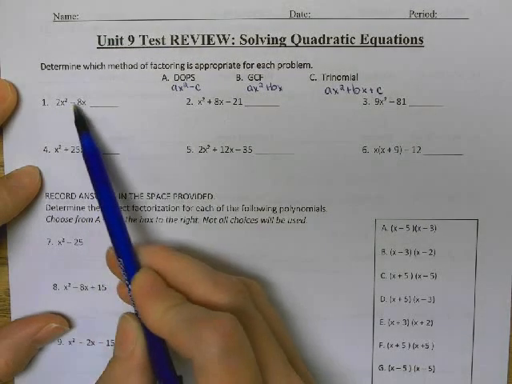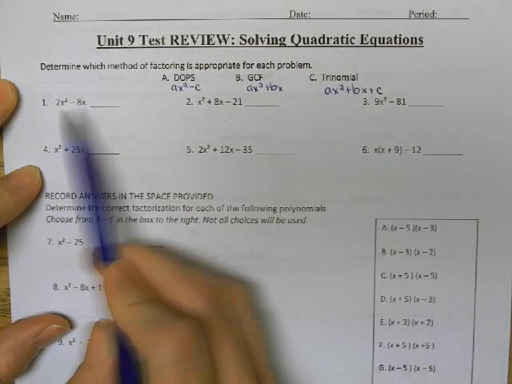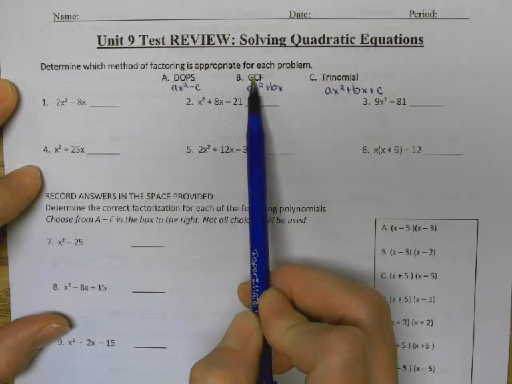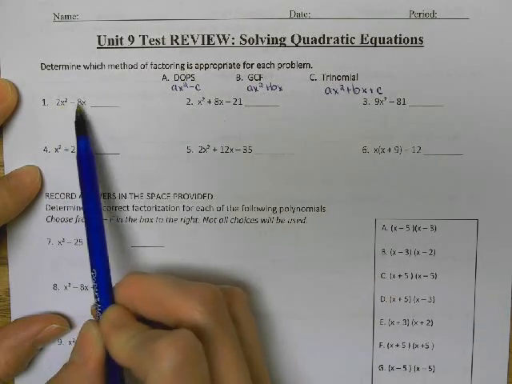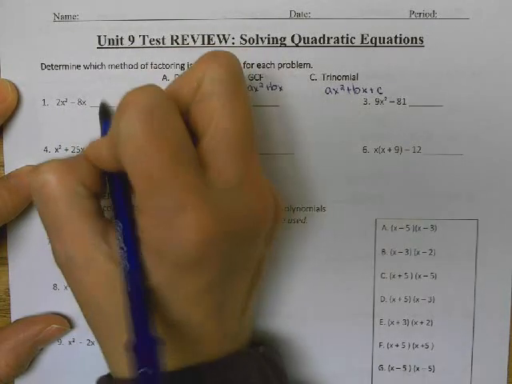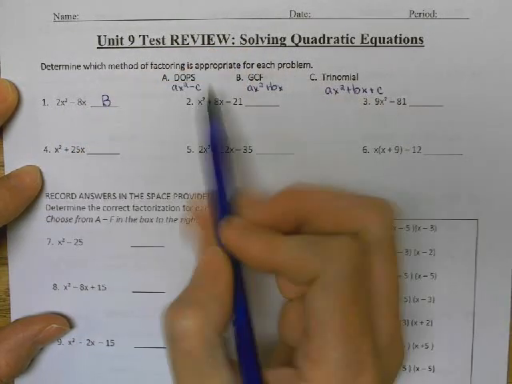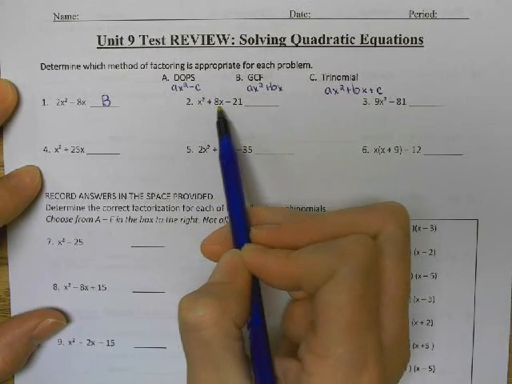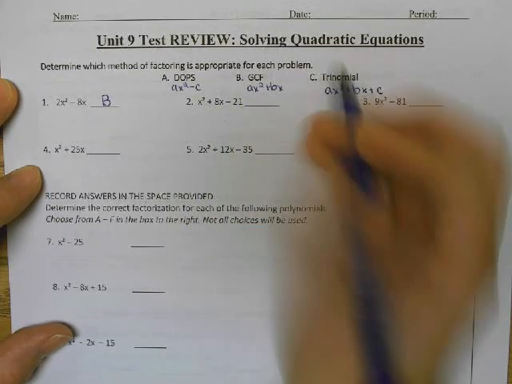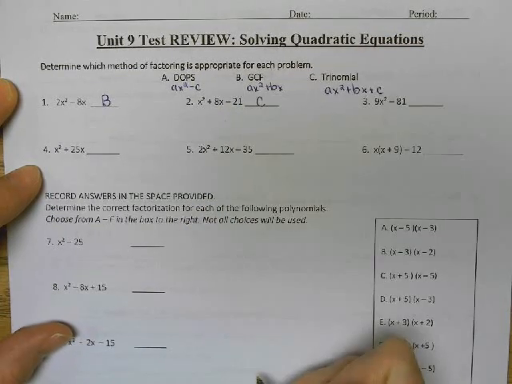So number 1, we have 2x squared minus 8x. There are only two terms, which makes it a binomial, so it's either DOPS or GCF. When I look at my terms, both of these have an x, which makes it GCF. All right, number 2, I have x squared plus 8x minus 21. I have three terms, which makes it a trinomial.